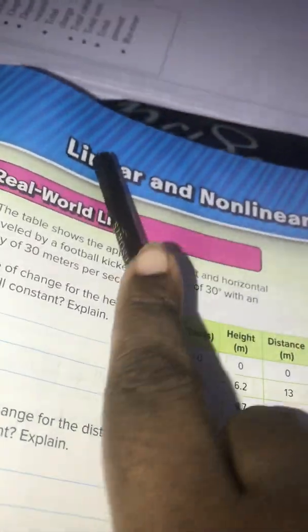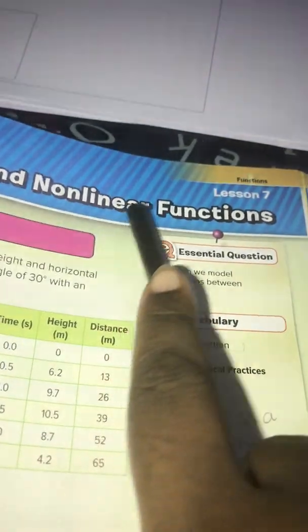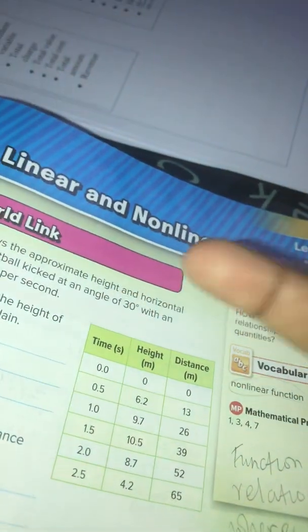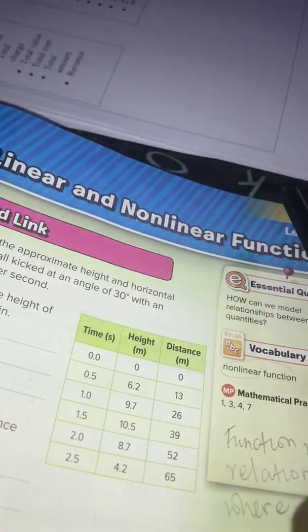Now you need to know why it is nonlinear. So how many types of functions do we have? We have linear functions and we have nonlinear functions. So we have two. There are two types of functions, linear and nonlinear functions. So you need to know the difference between the two, okay?